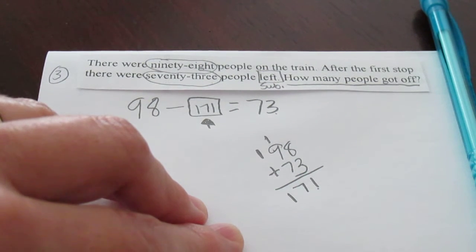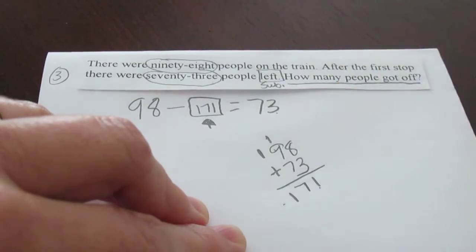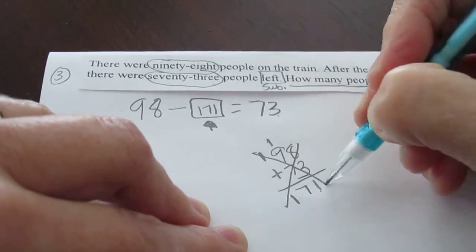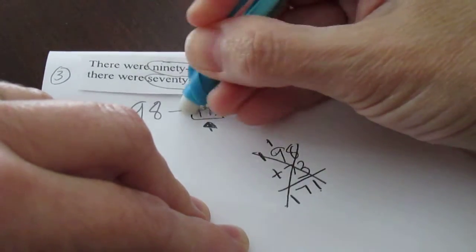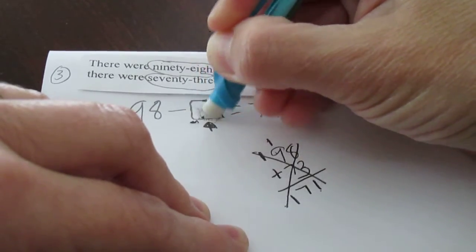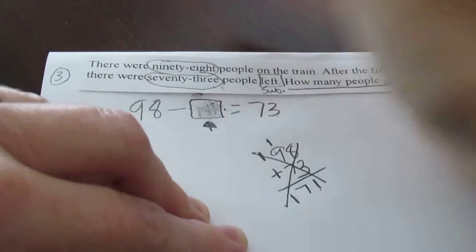Oh, no way. Don't get upset. Don't get frustrated. Just cross it out and try again. You're not always going to get these right the first time. That's okay. That's how we learn.